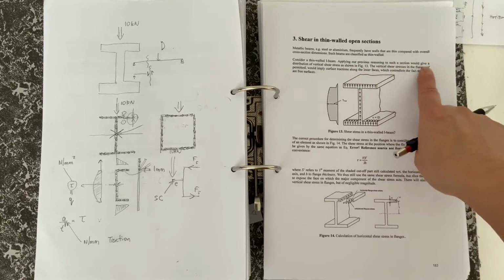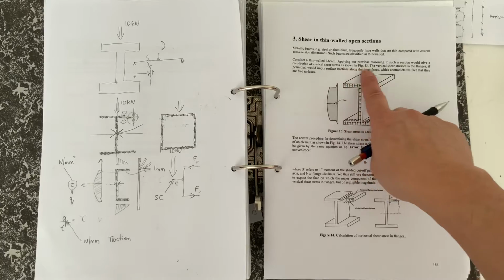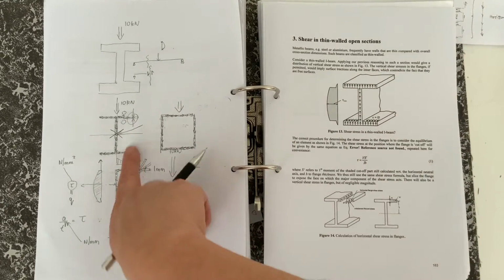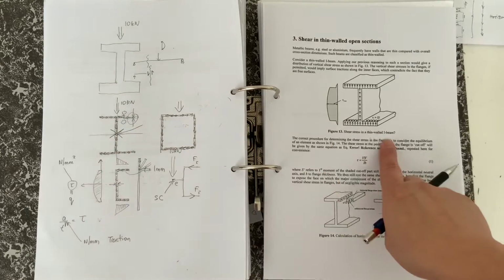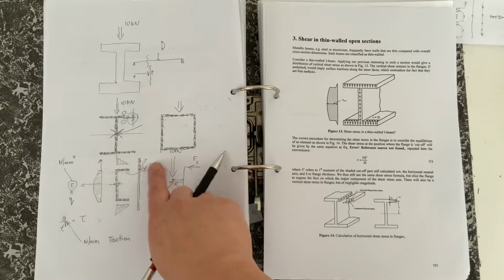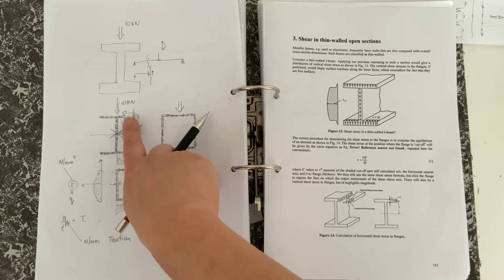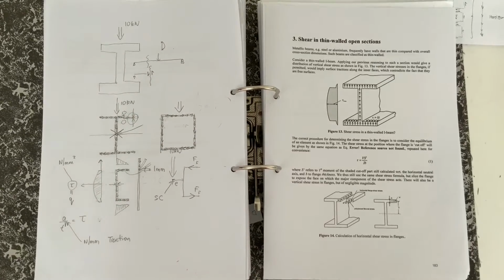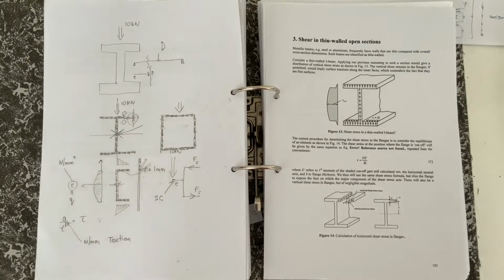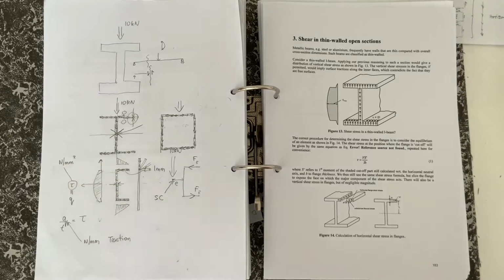So applying our previous reasoning would give a distribution of the vertical shear stress, and these are free surfaces with the air on top and bottom. So if it's thin, yes, there will be a shear stress in the vertical direction for the flange. But it's so small compared to the horizontal one and to the vertical one here, that as an engineer we're quite happy to make the approximation of saying we can ignore it.